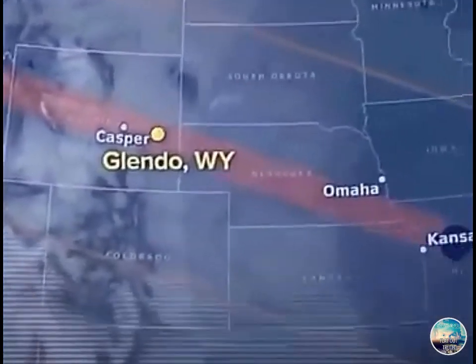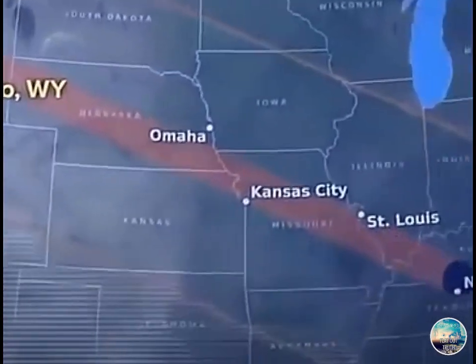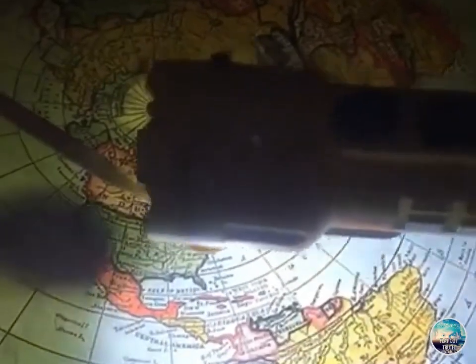Now remember how everybody wondered how the eclipse went from the east coast to the west coast? Like that right there, only on a flat Earth.